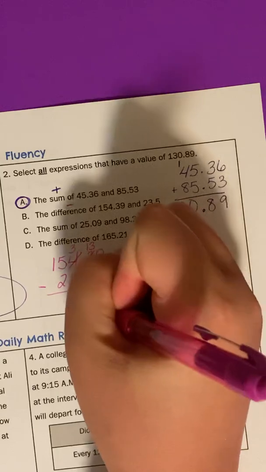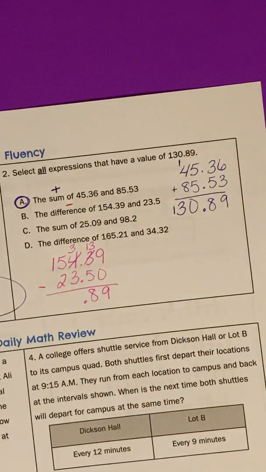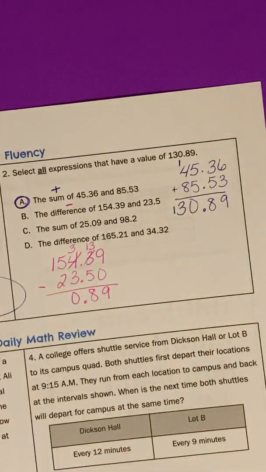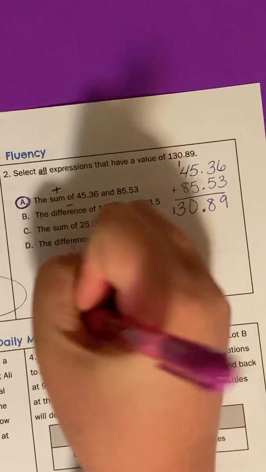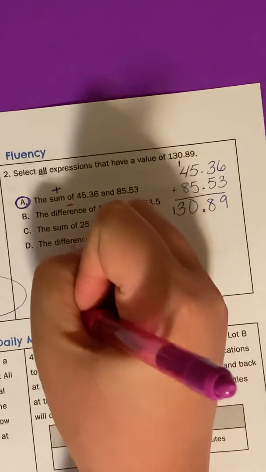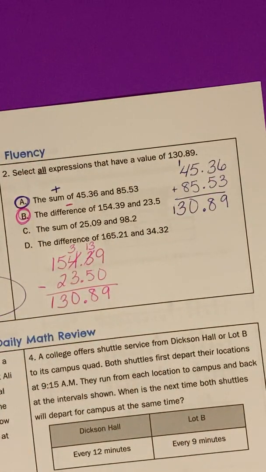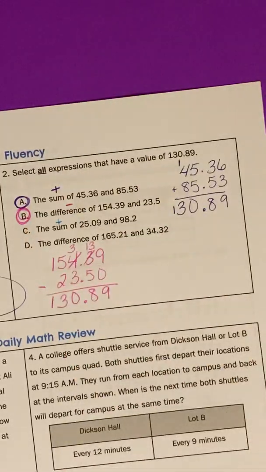So you can write that down. Drop your decimal. And then 3 minus 3, you get 0. So put that down. 5 minus 2 is 3. 1 minus 0 is going to be 1. Ooh, 130 89/100ths. Yay! B is also an answer. Let's look at C. So C is the sum. Oops, sum. We know that means plus of these two numbers.